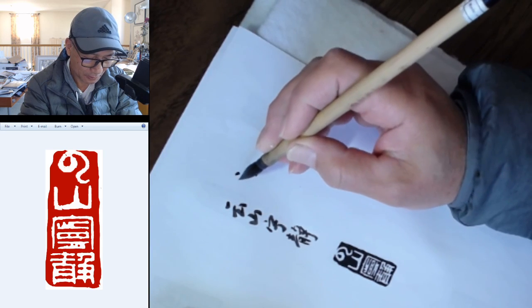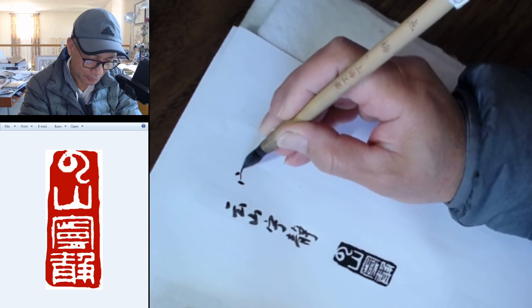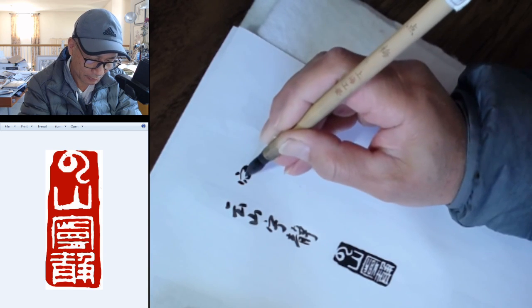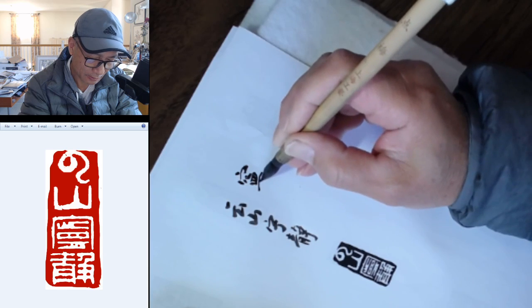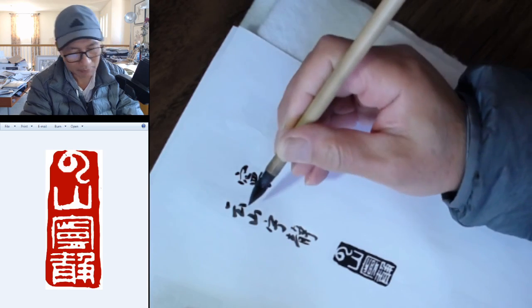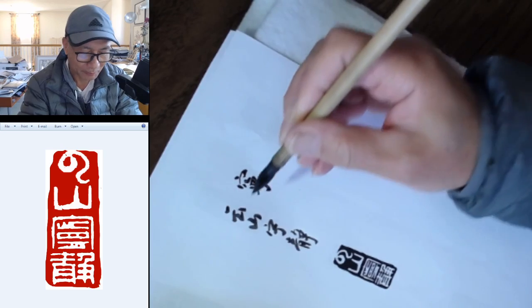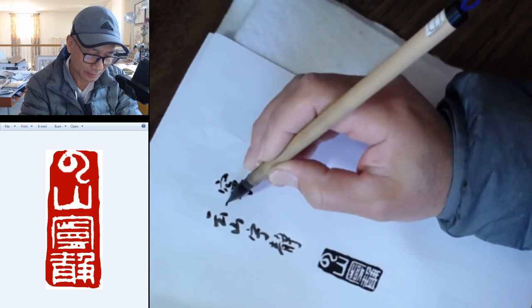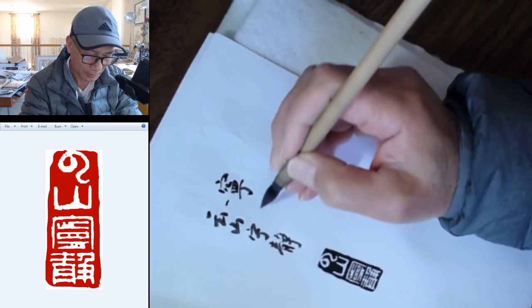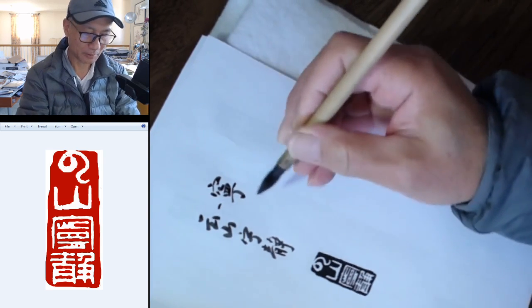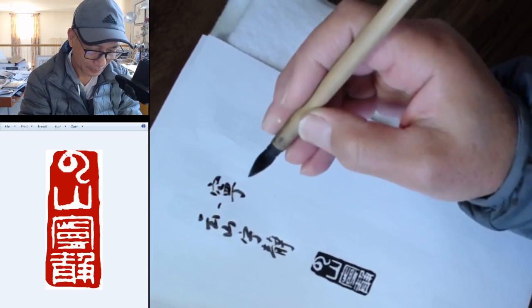The so-called traditional is like that. You can see for this same character, Serenity, this is the same. And mountain is the same in both traditional and simplified.